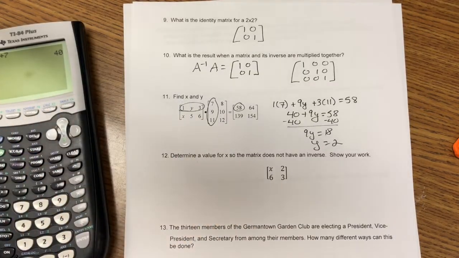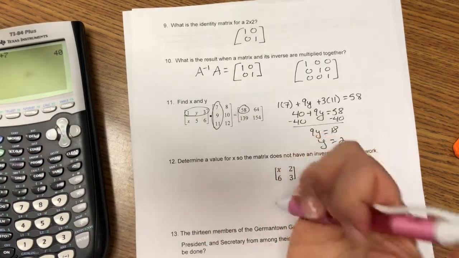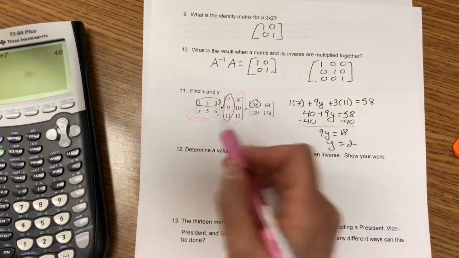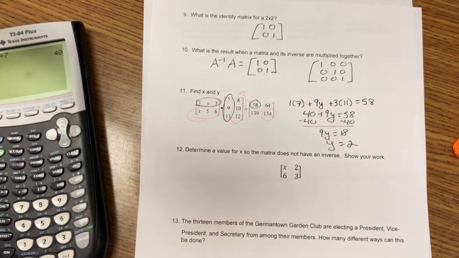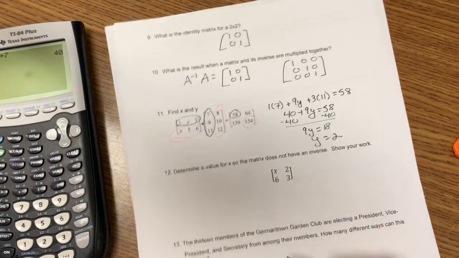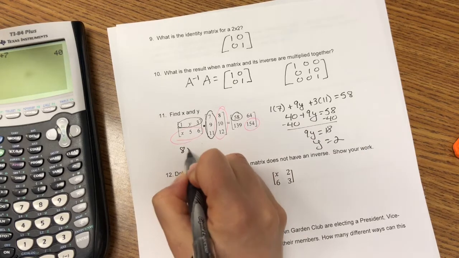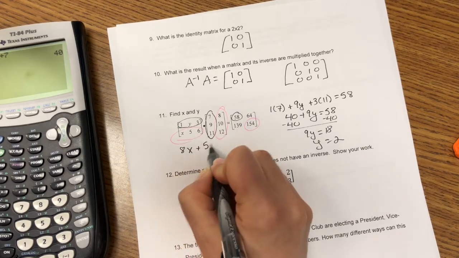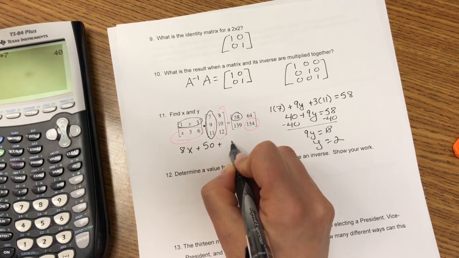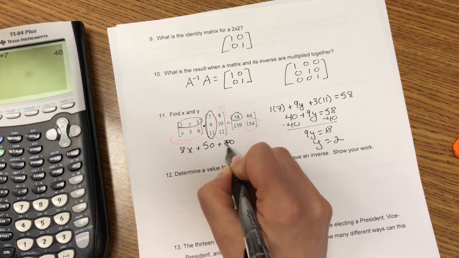All right, let's try X. That's row by, I don't know, let's use the second column. So second row, second column gets me the value in the second row, second column. So X times 8 plus 5 times 10 plus 6 times 12. No, that's not right.